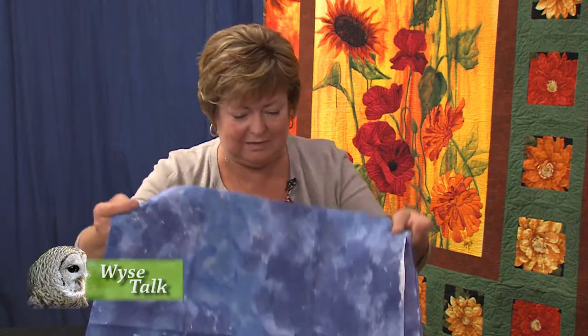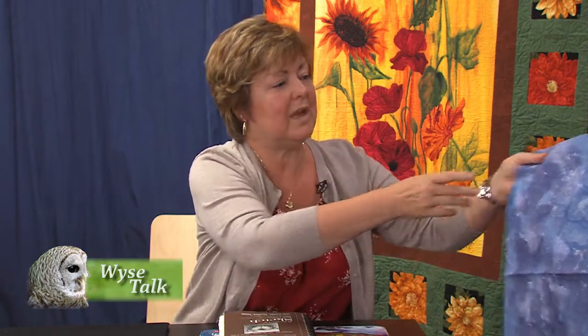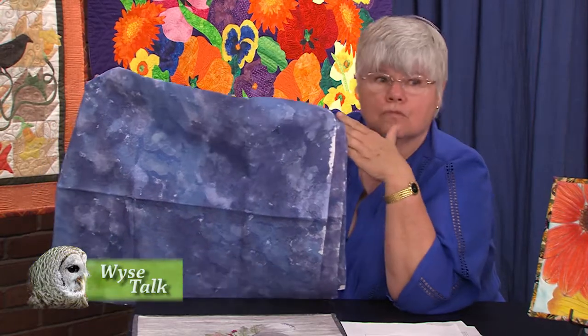Now, sitting on the table in front of you, you have a piece of very pretty blue fabric. Tell me about that. Well, this started out as a piece of pure white test fabric, PDF. I was playing around with sponge painting and attempting to make a midnight sky. As always, I start out with my paint chips.